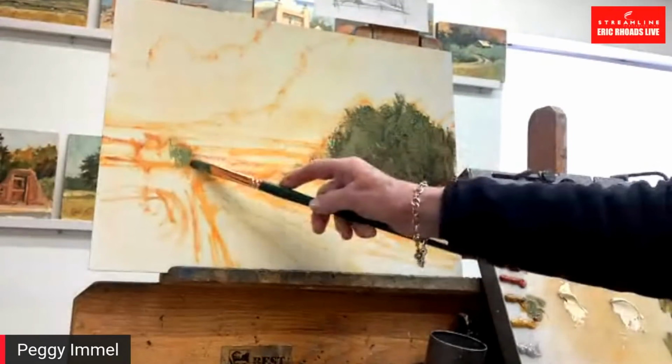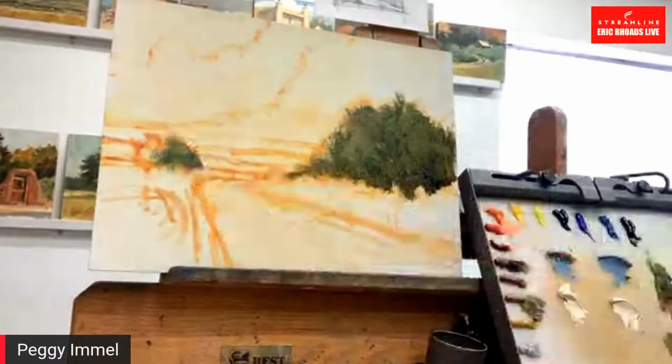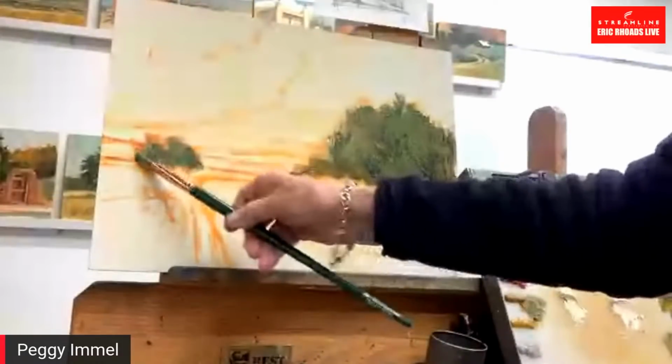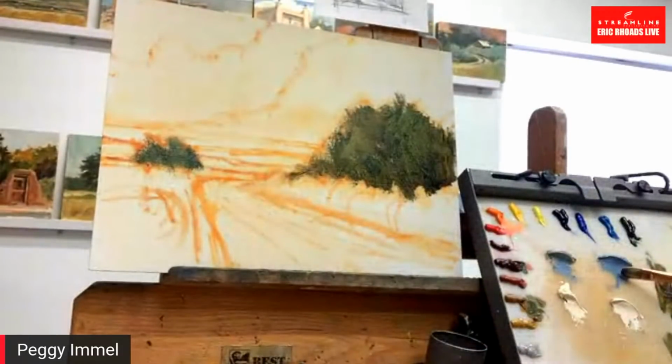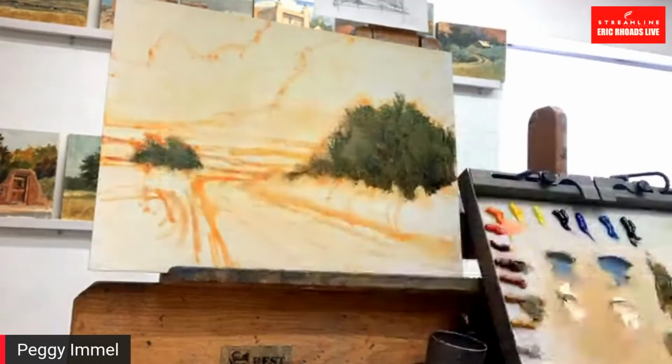Now, keep in mind the atmospheric perspective that Peggy talked about. So that's less dark and less yellow in the back there, right? Yes, it is. I'm using blue. I've added just a touch of my cool gray to it, but I still want to keep it pretty dark.